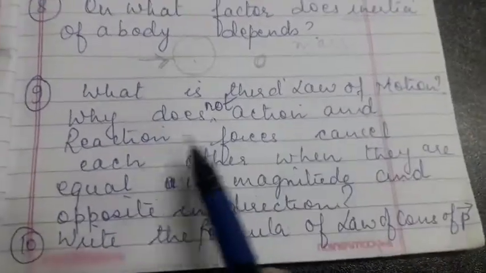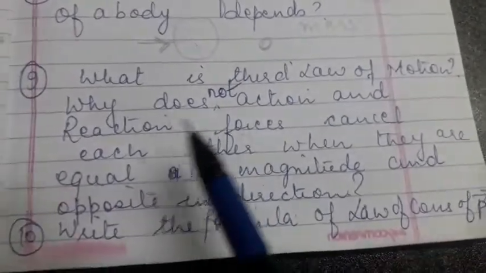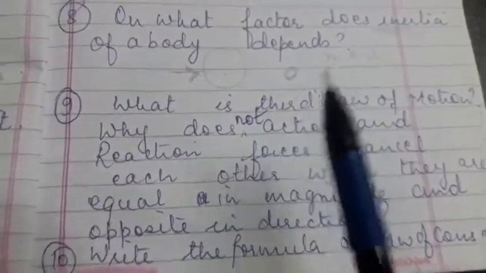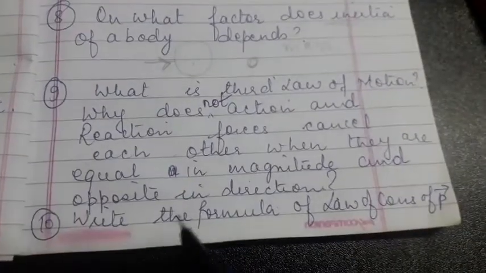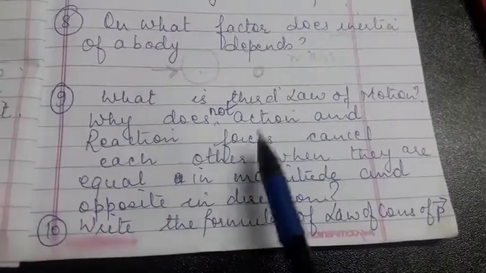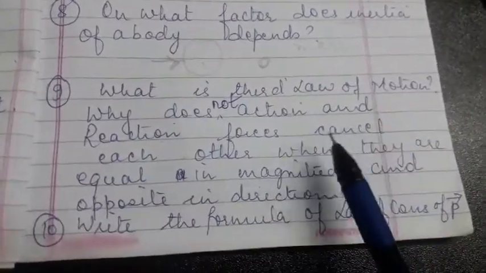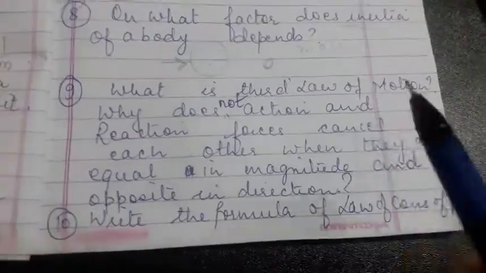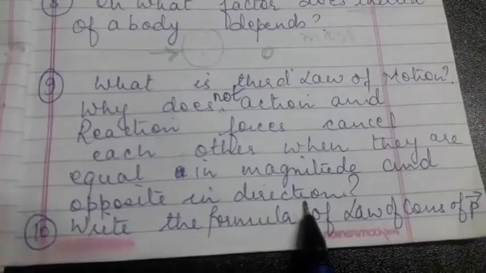When I was explaining you the third law, I told you that action and reaction forces do not act on the same object, they act on different objects. So here, because these forces, action and reaction, act on two different objects, they cannot cancel each other, although they are equal in magnitude and opposite in direction. So this is the answer.